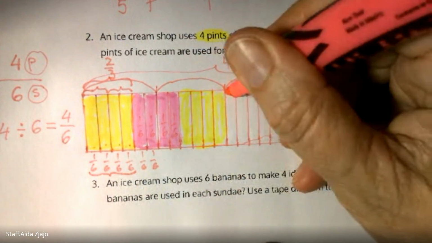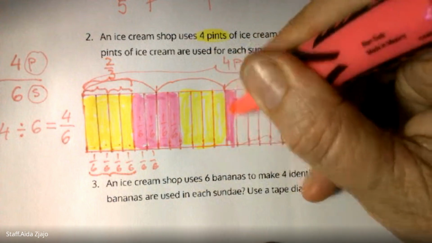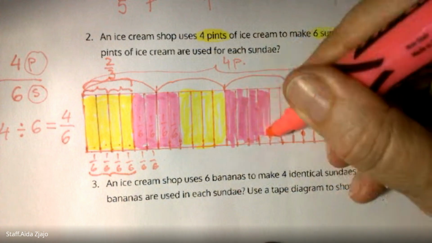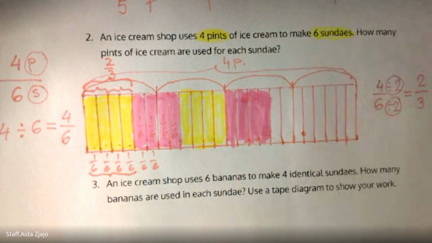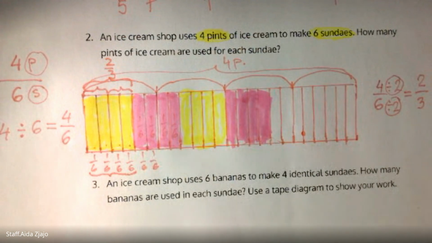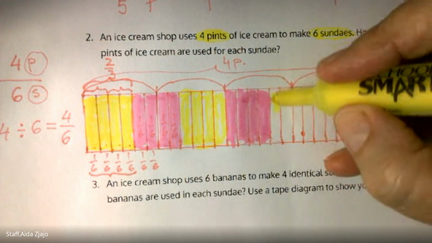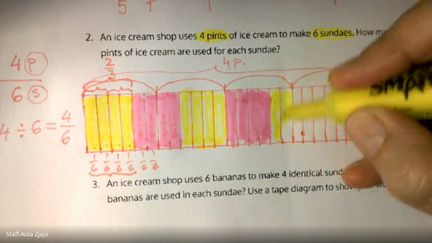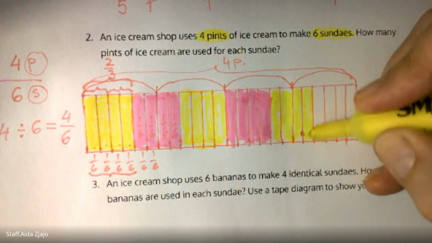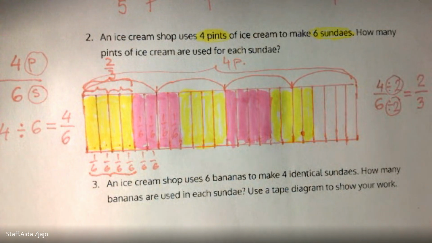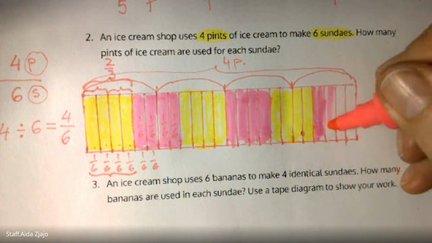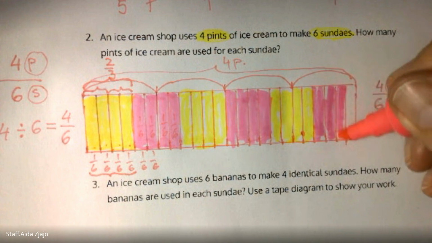If I take another 4/6, 1/6, 2/6, 3/6, 4/6, that's the fourth sundae. For 1, 2, 3, 4, sundae I already made. And I will take this 1/6, 2/6, 3/6, 4/6. That will be a fifth sundae. And then the sixth sundae is the last 4/6.